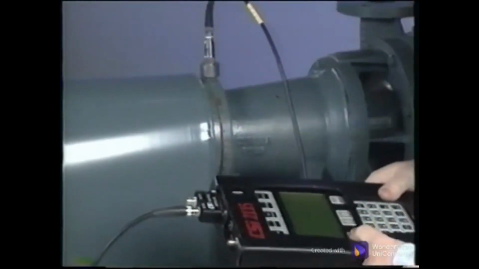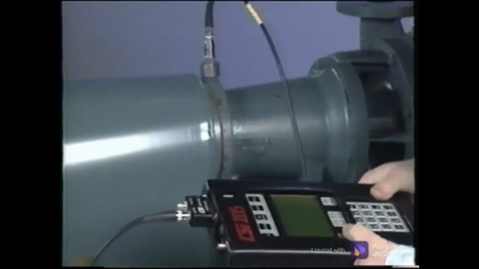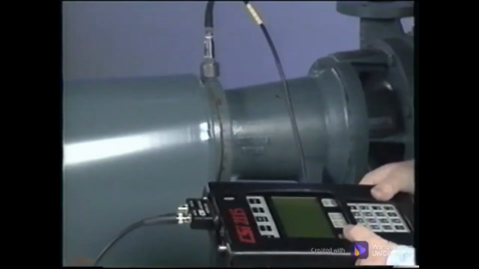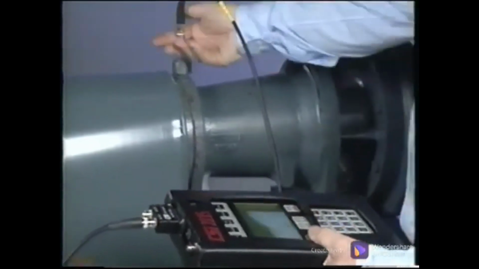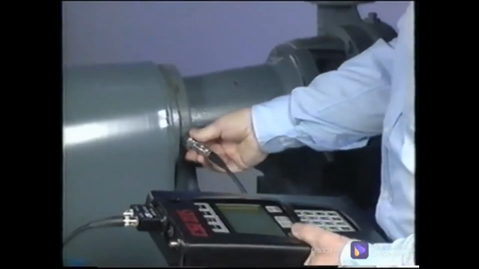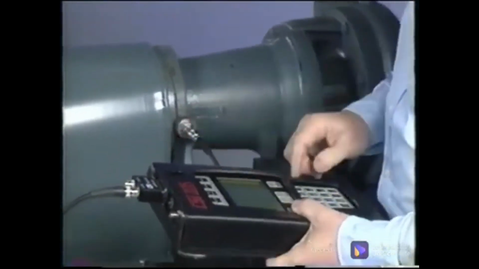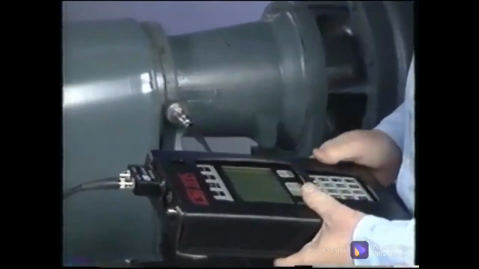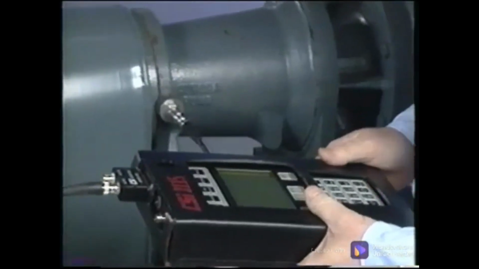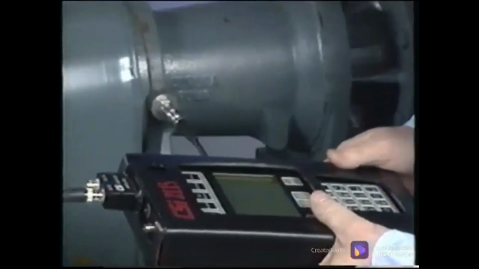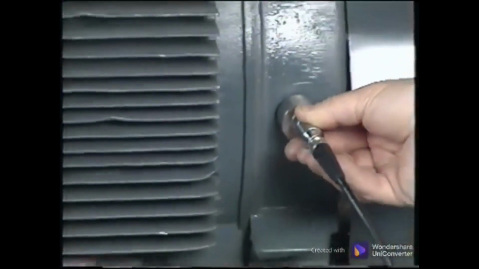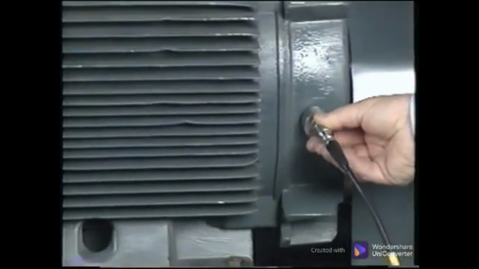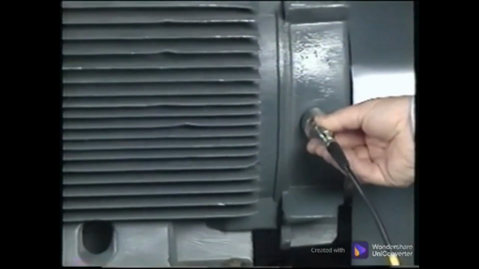In this machine, as well as most machines, we are interested in the energy generated by the rotating shaft. The rotating shaft transmits the energy due to misalignment, unbalance, bearing failures, and other faults to the casing. The sensor should be pointed directly to the center line of the shaft in order to pick up the most information from rotational energy. In order for the energy to get from the shaft to the sensor, there must be a good solid path to the sensor.